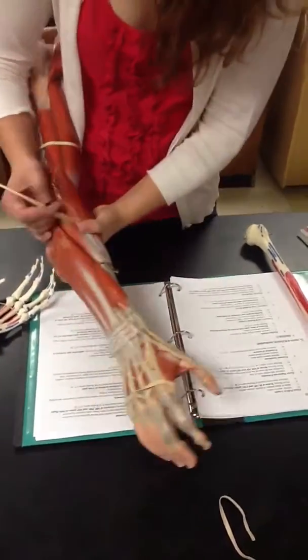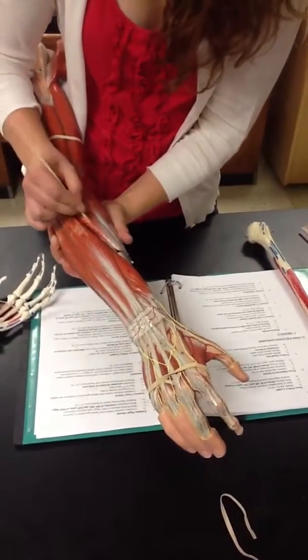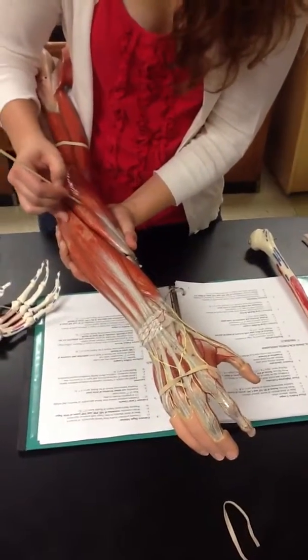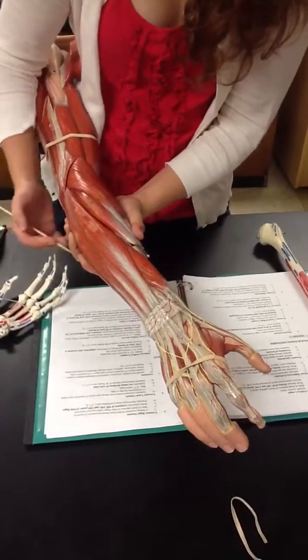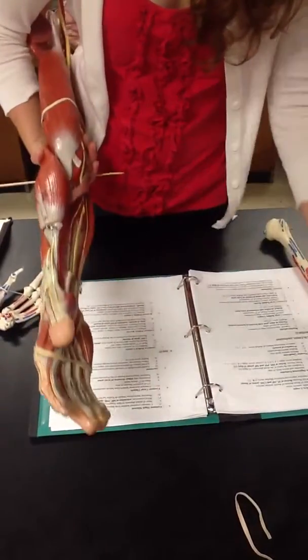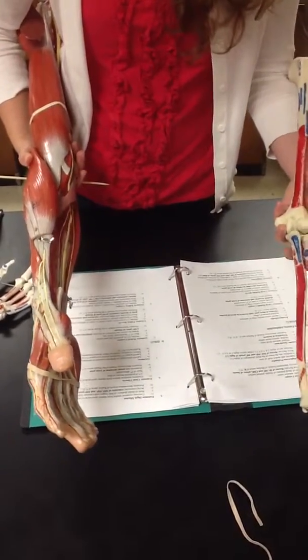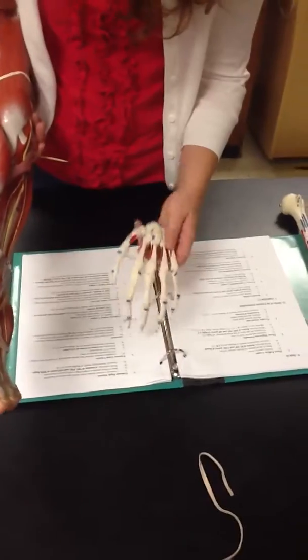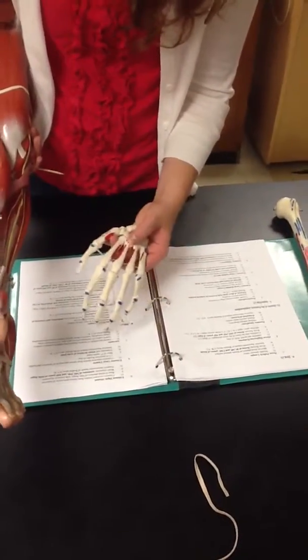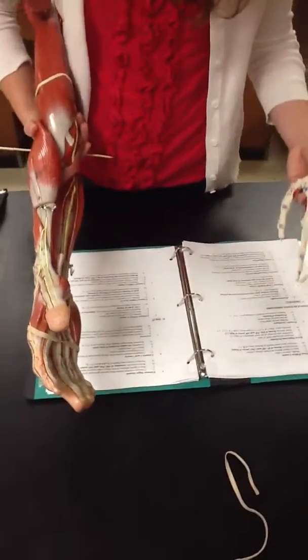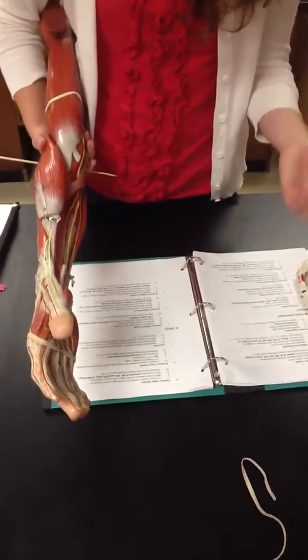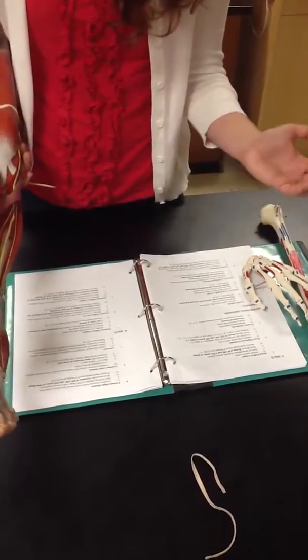And then we have Extensor Carpi Radialis Brevis, which is right here. And its origin is the common extensor tendon from the lateral epicondyle of the humerus. And its insertion is the dorsal surface of the base of the third metacarpal, which is right here. And its function is extension and radial deviation of the wrist joint.